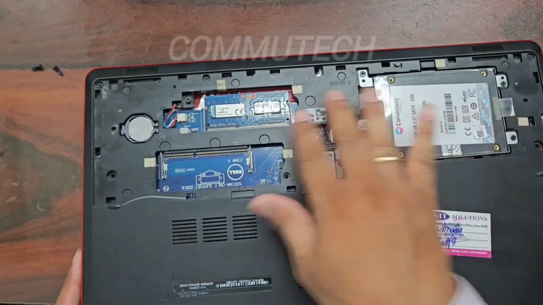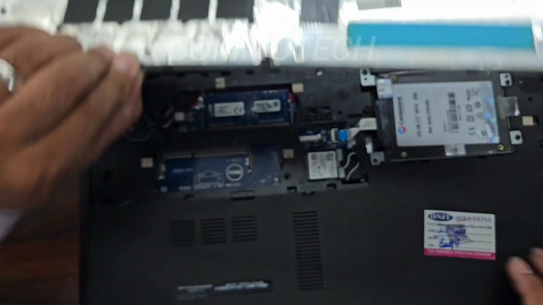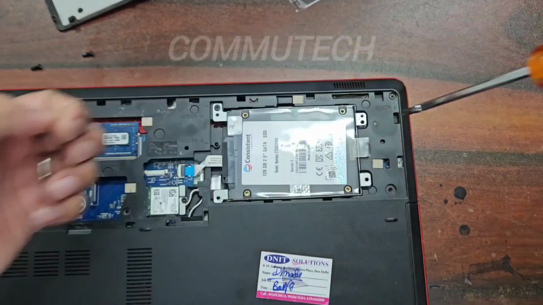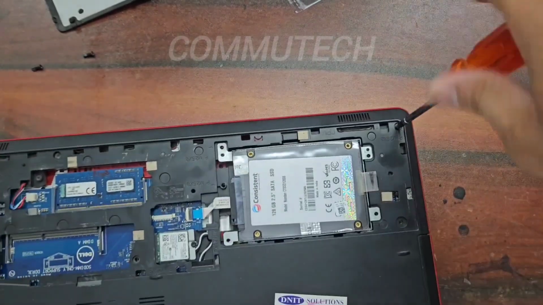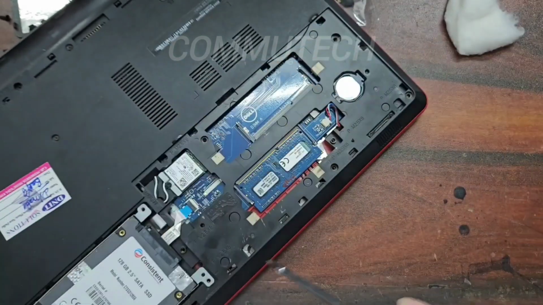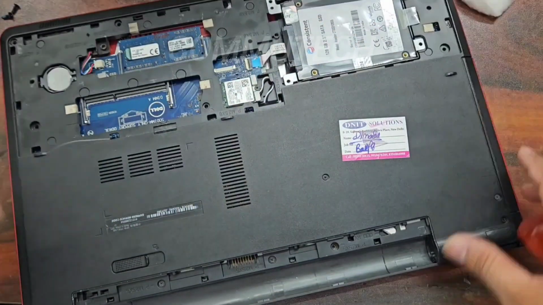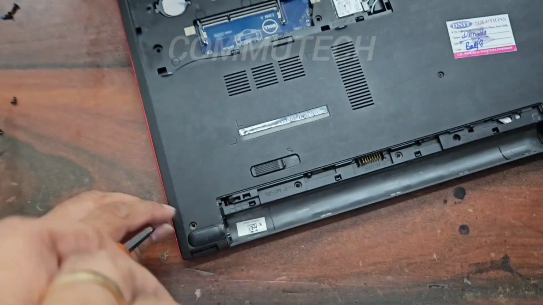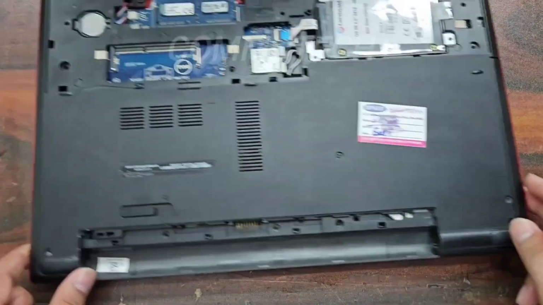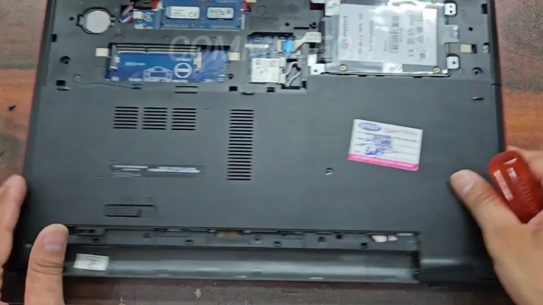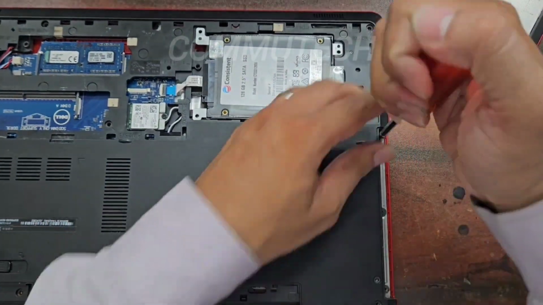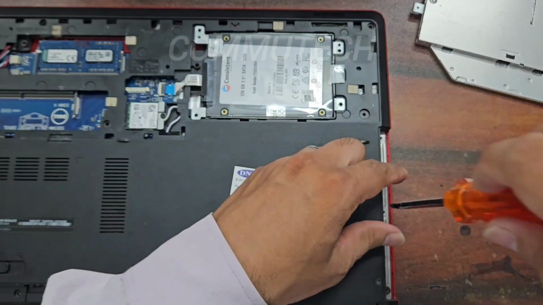We have some more screws present under this cover. There are some more screws under this section.